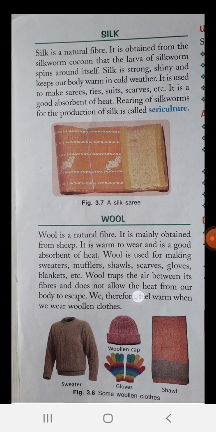If you wear silk clothes in winter, it will be a good absorbent of heat, and that protects your body from cold climatic conditions. And rearing of silkworm for the production of silk is known as sericulture.